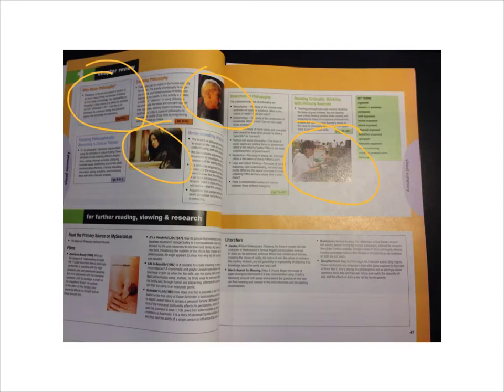The further reading and research section has two parts. Generally some films. Most often these are popular Hollywood films that you can watch to see ideas in action or illustrations of particular themes. And then the literature could be other philosophical works or also works of fiction where philosophical ideas are on display.